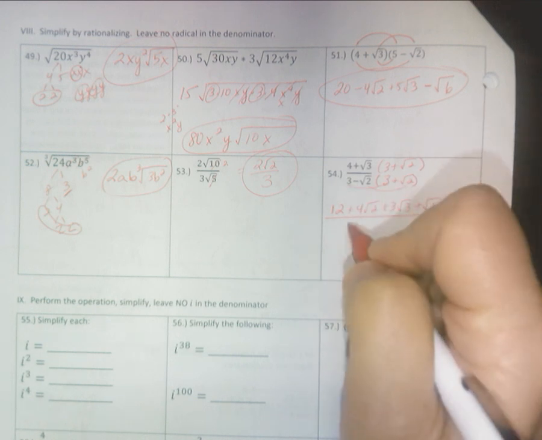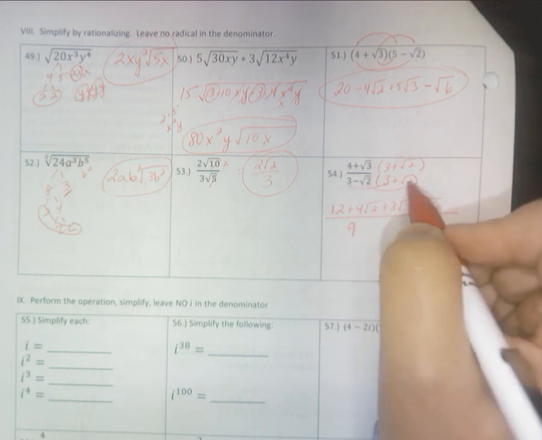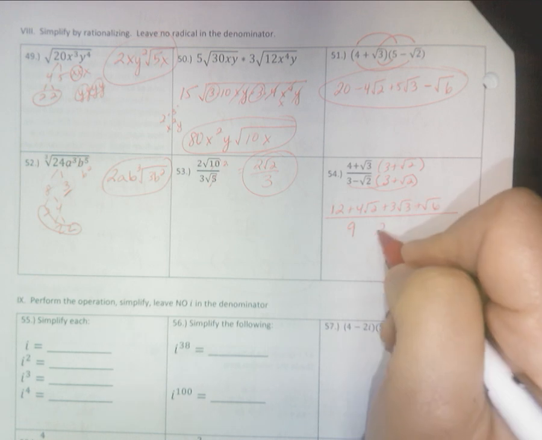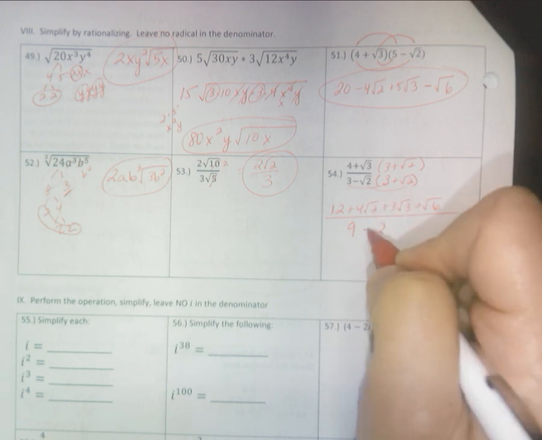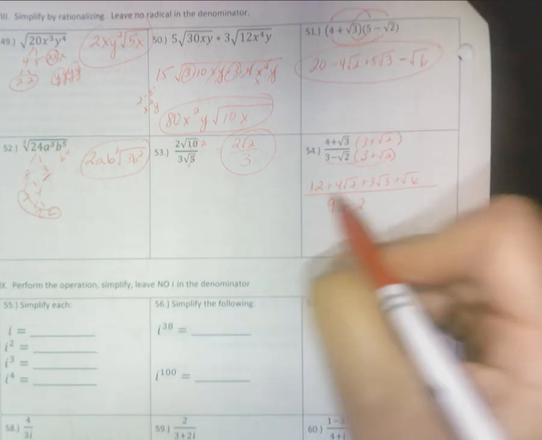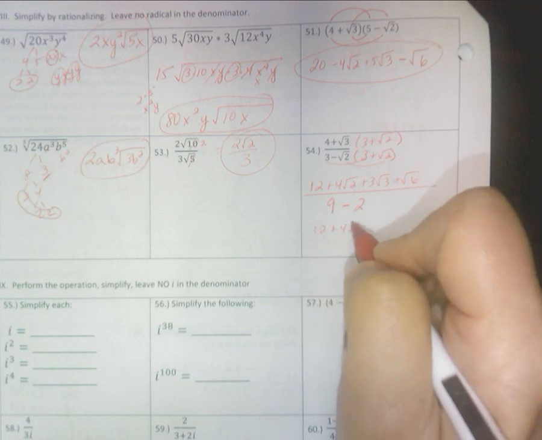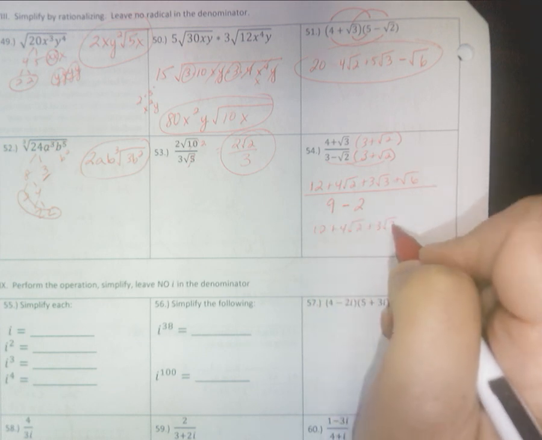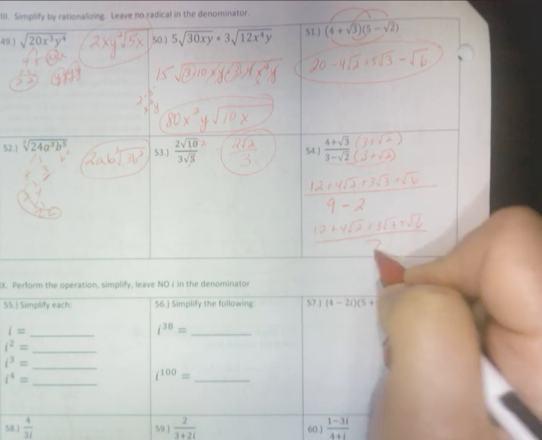So 3 times 3 is 9, and square root of 2 times square root of 2 is square root of 4, which is 2, and then the negative and the positive make a negative. So your final answer is that top right there, all over 7.